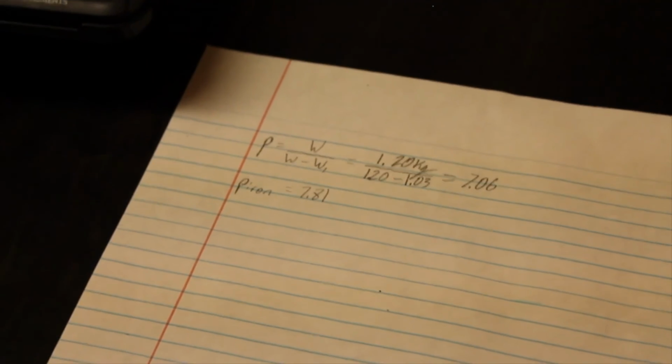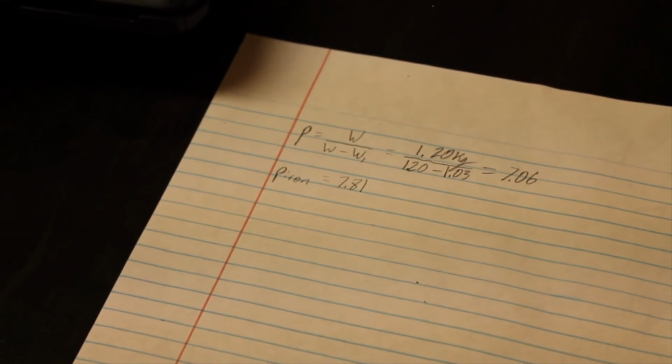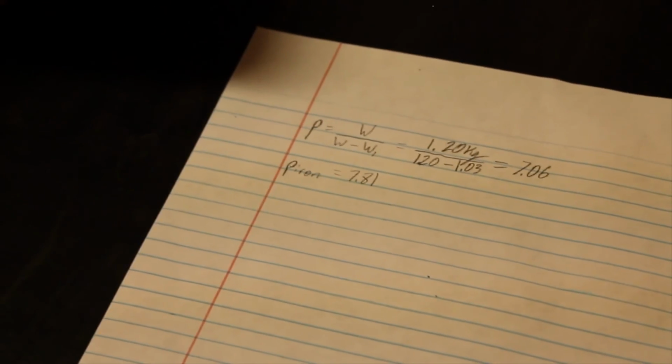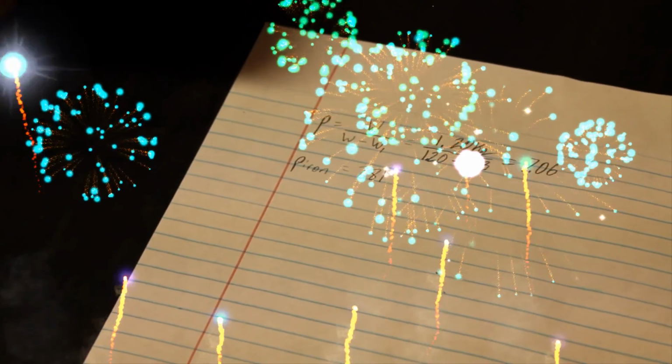So you can see that the weight plate is most definitely a majority of iron, but it still has something that's less dense mixed in there. This is a real-life application of the Archimedes principle.